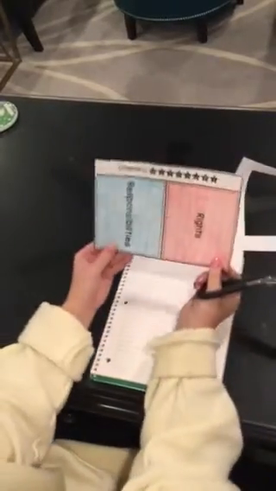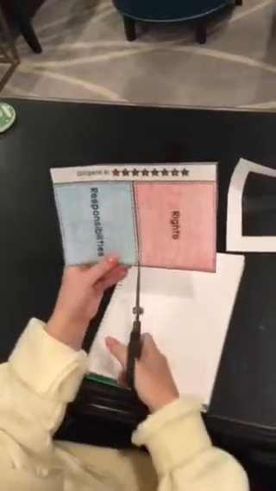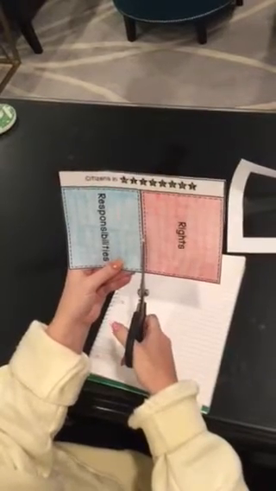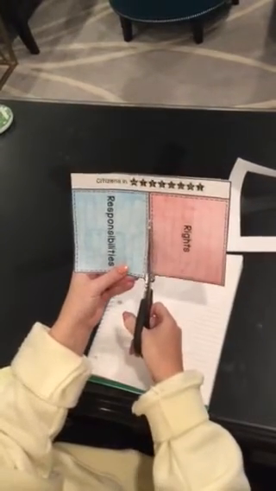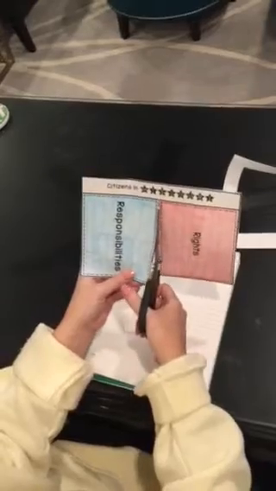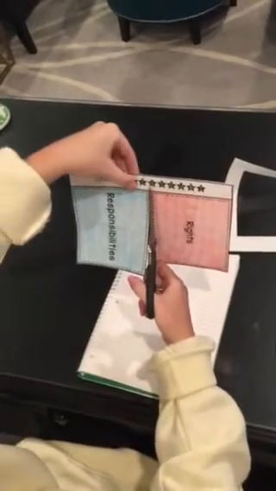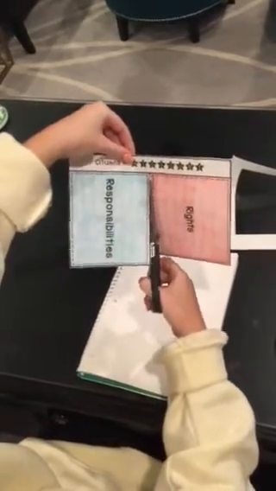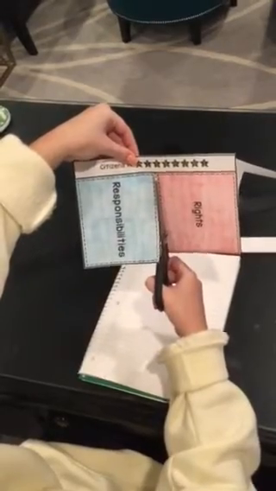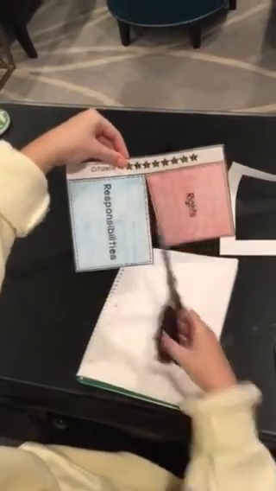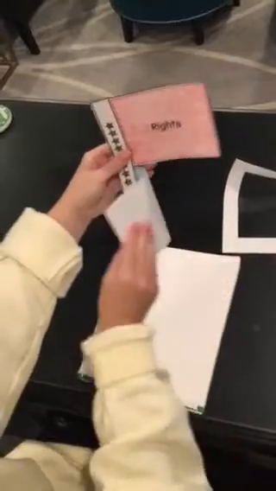You're going to turn it this way, and you're going to cut on this black solid line, not the dotted line. Once you get to this black solid line, you will stop cutting. You do not cut where the stars are. So you will have something like this.